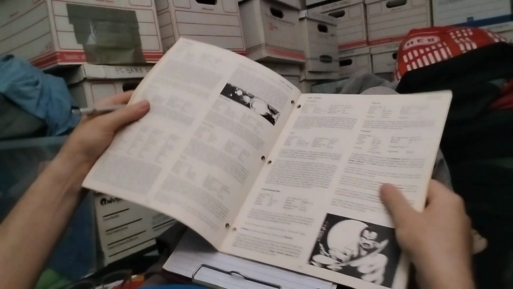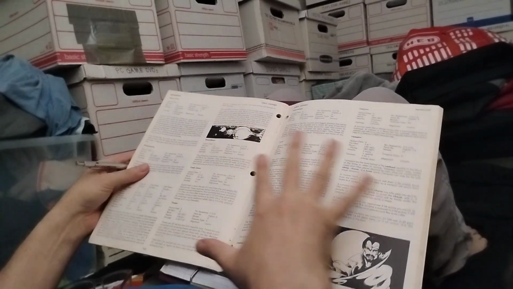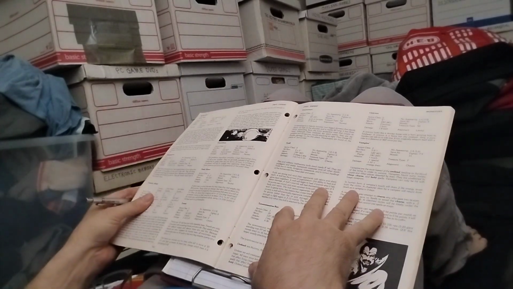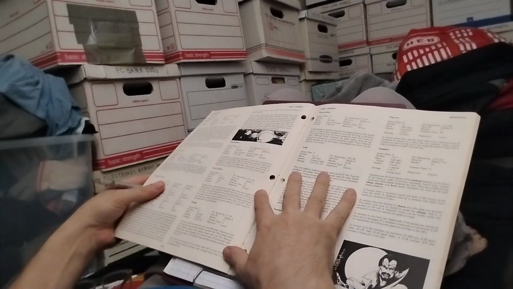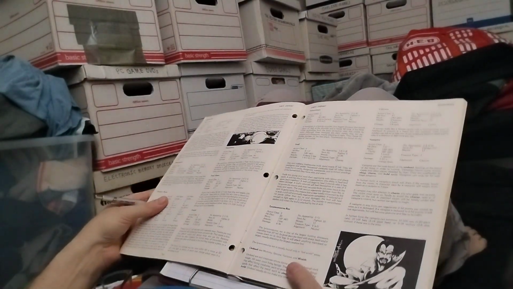There is so much you can do with the vampire and with the bats. Blood of the living.